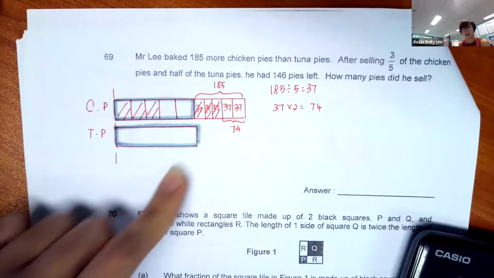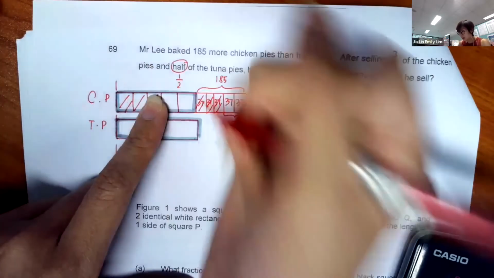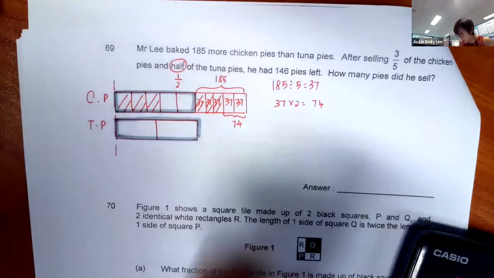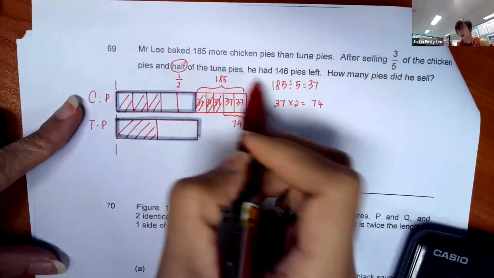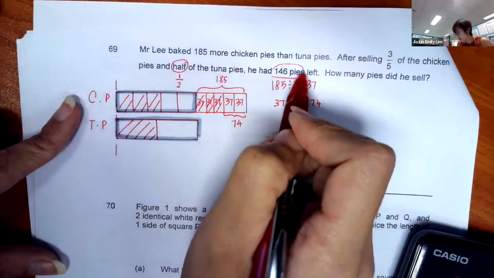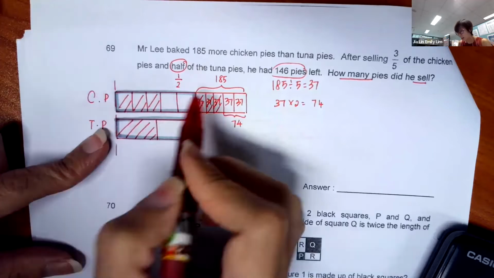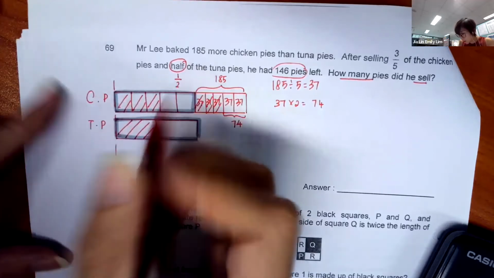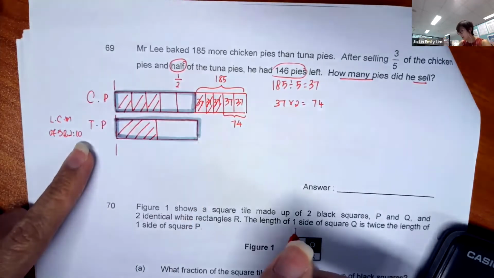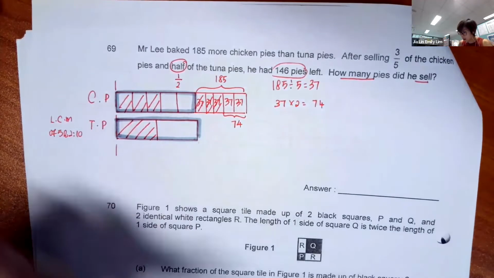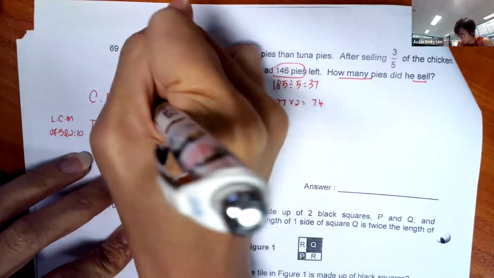Okay. Now next, for the tuna pie, you sold half. Half means 1 out of 2 of the tuna pies. So I'm going to cut this into 2, and then I'm going to shade 1. Okay. And then after that, whatever that is left will be 146 pies in total. How many pies did he sell? So here, since the blue part I'm drawing should be the same, I need to make them the same. So LCM of 5 and 2 would be 10. So to get to 10 units here inside the blue box, I cut this into 5 units each and the top one into 2 units each.